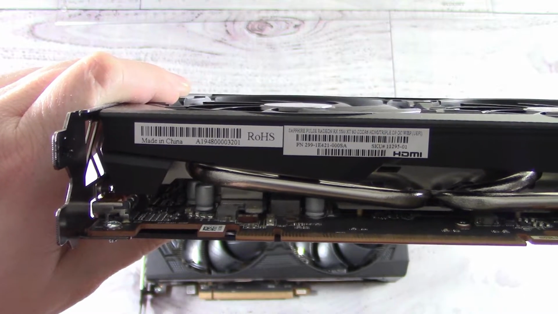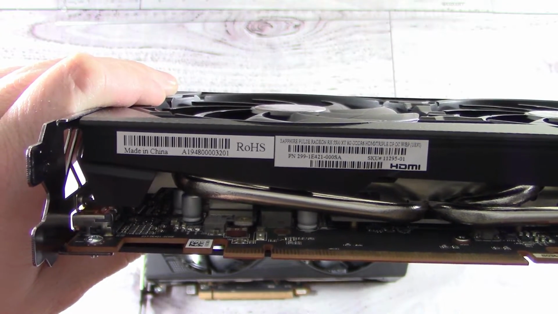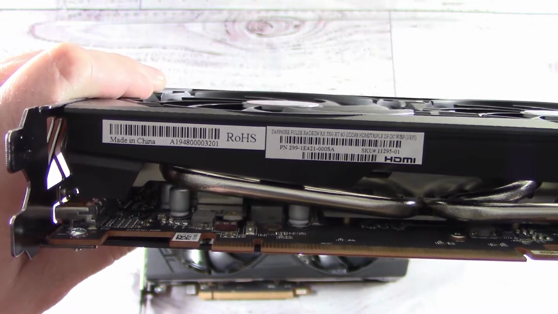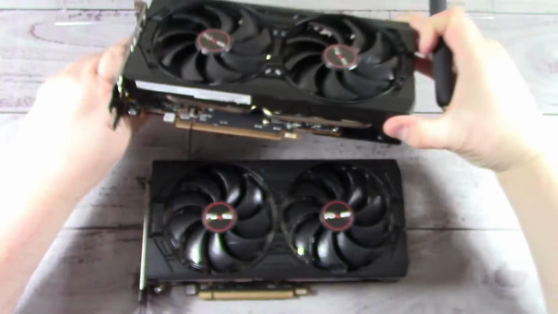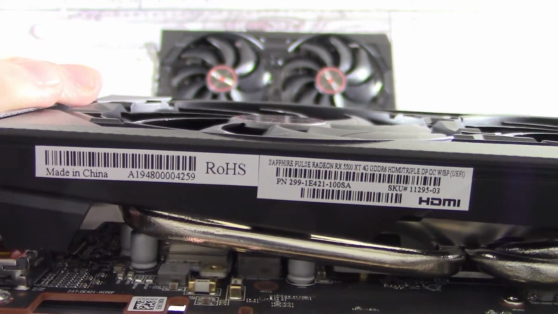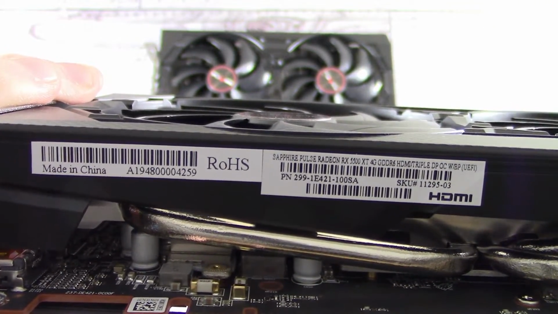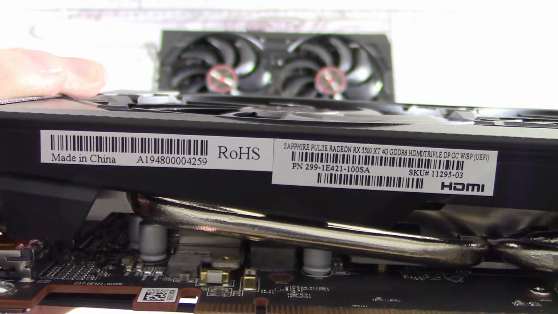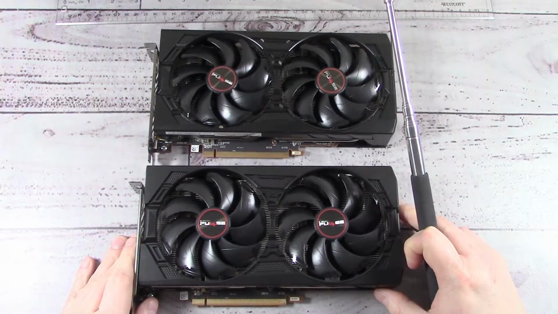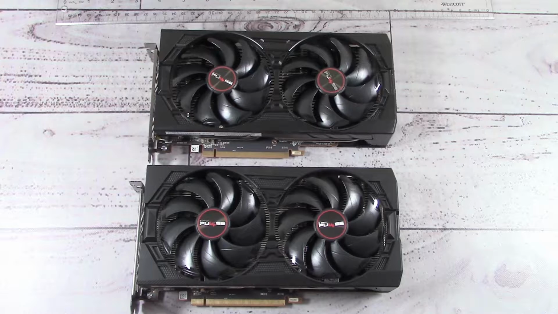So we'll take a closer look at the label. You will see that this says SAPPHIRE PULSE Radeon RX 5500 XT 8G GDDR6. So the 8G means that it is 8GB. We'll bring up the 4GB card then, and you will see right there on the label 5500 XT 4G GDDR6, and that means it is the 4GB version. So that is one of the unique things about the Radeon RX 5500 XT, is that there can be a 4GB and 8GB version. Let's talk a little bit about that before we continue looking at the video cards here.